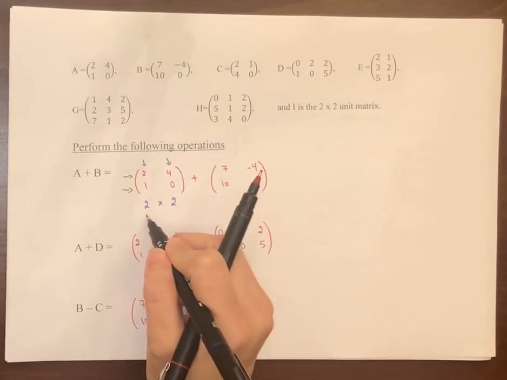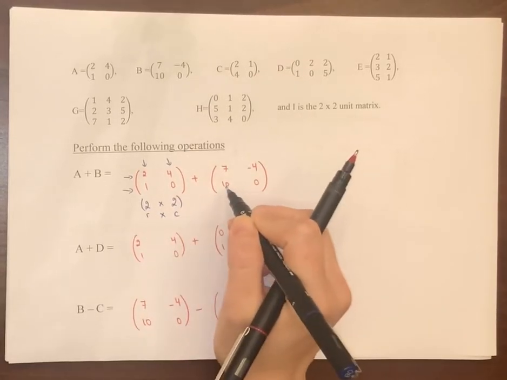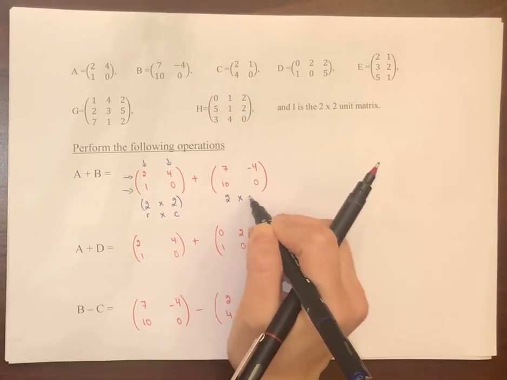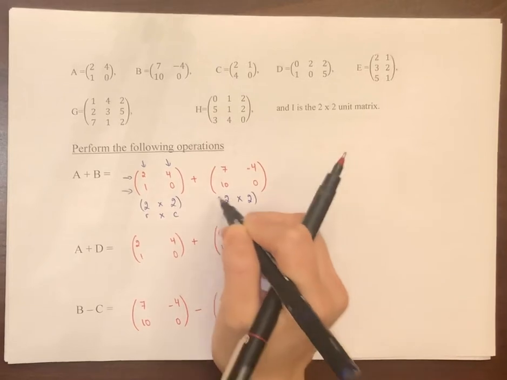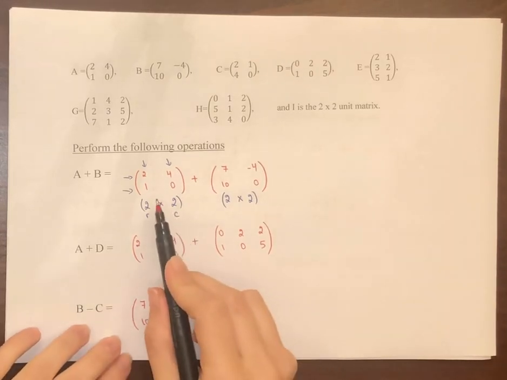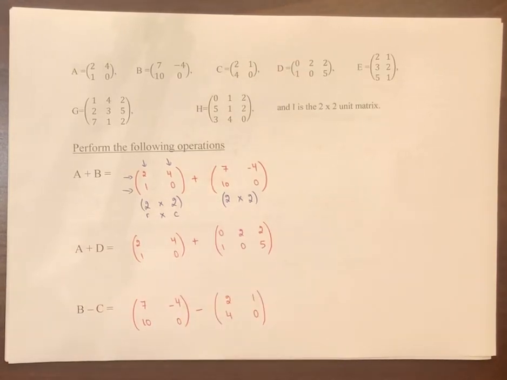So this is the number of rows and this is the number of columns. Similarly goes for the second matrix. It has 2 rows and 2 columns, so it's a 2 by 2 matrix. If you're trying to add 2 matrices, they have to have the exact same number of rows and columns, then you can do it. If they do not have the exact same number of rows and columns, then you cannot add nor subtract the matrices. So in this case, of course, they do. We have the same dimensions, 2 by 2, 2 by 2, so we can add.